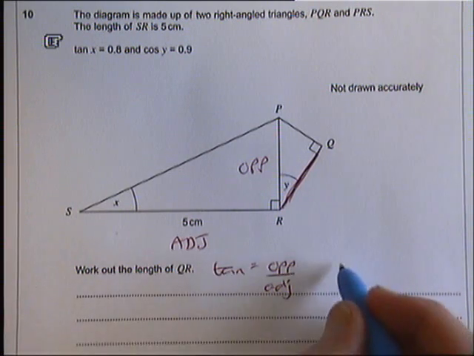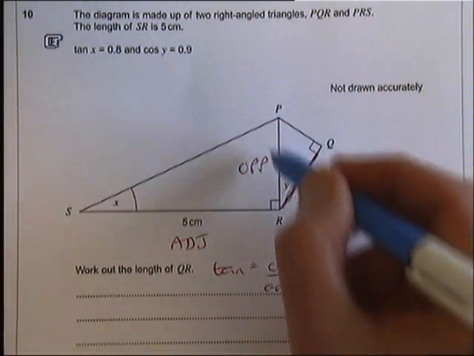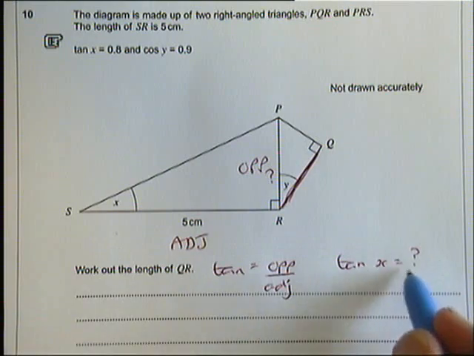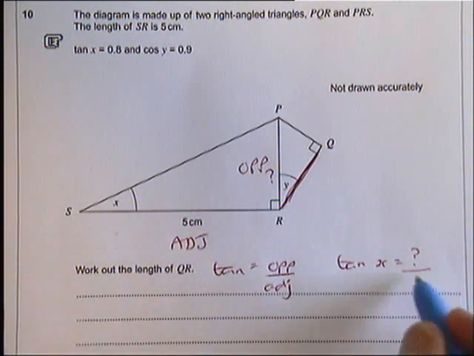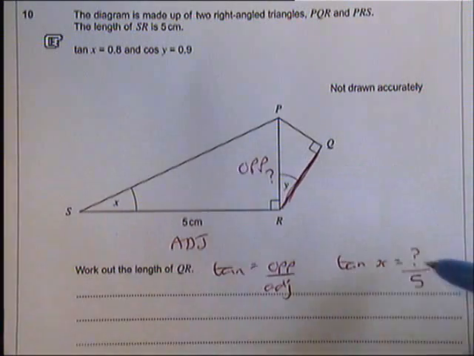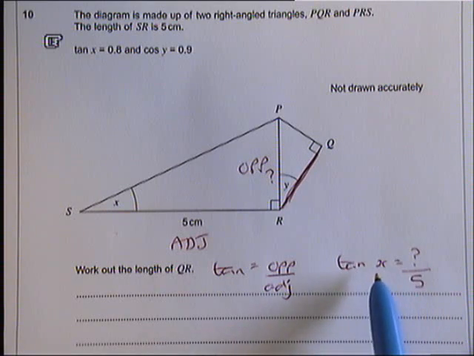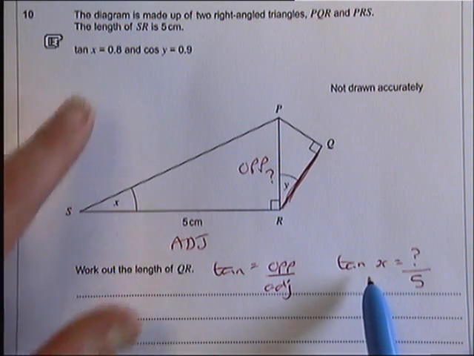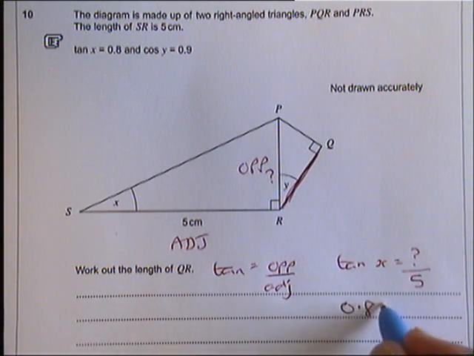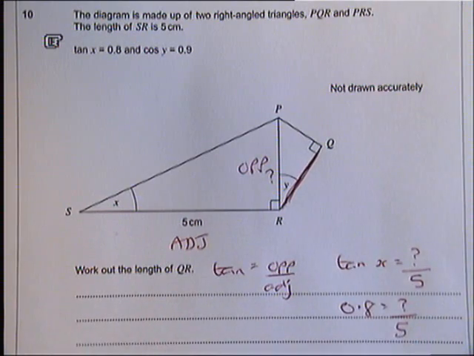And in this case, that means that tan x will be equal to the opposite, which at the moment we don't know, so I'll put a question mark for that, divided by the adjacent, which we do know is 5. So I've replaced my opposite with my question mark because I don't know it. My adjacent I've replaced with 5. That's what's equal to tan of x. But the question tells us tan of x is 0.8. So that means 0.8 is equal to this side we don't know, divided by 5.